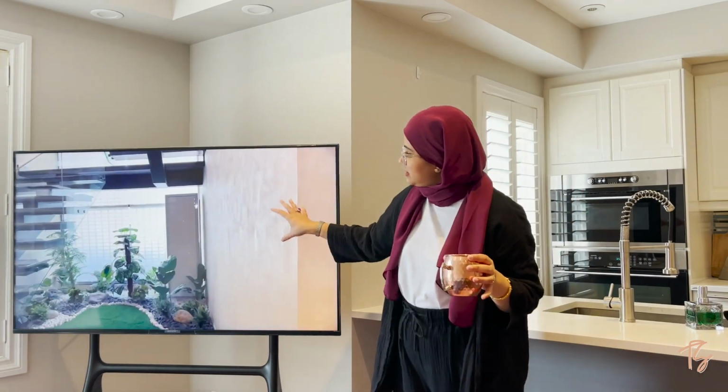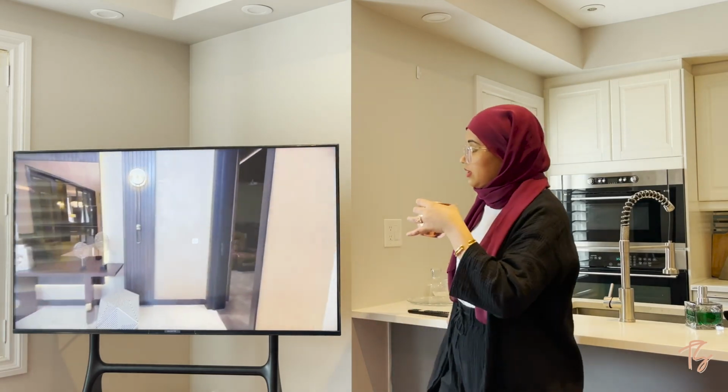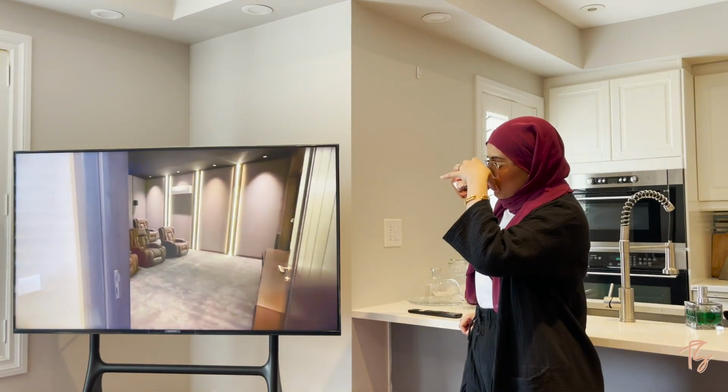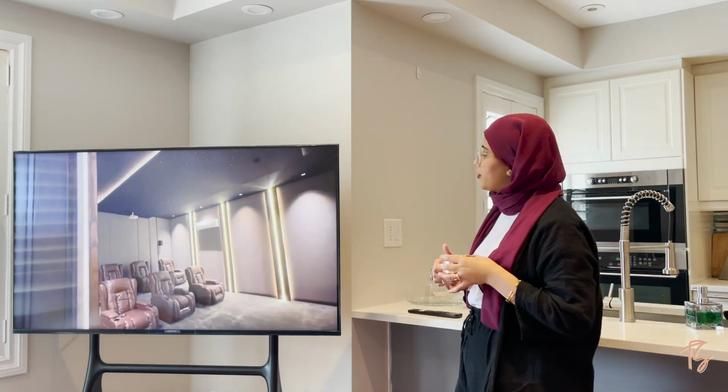You see those nice tones, those nice beige brown tones, they're really nice. Brown tones for the theater, quite nice.